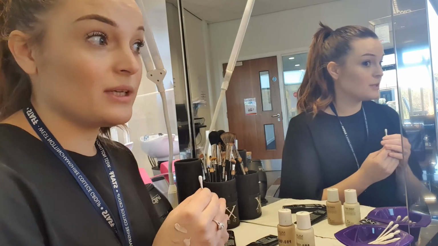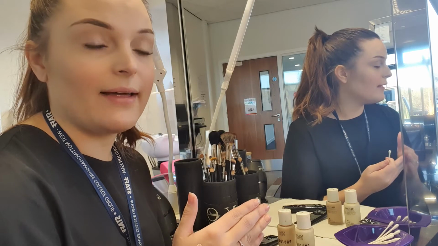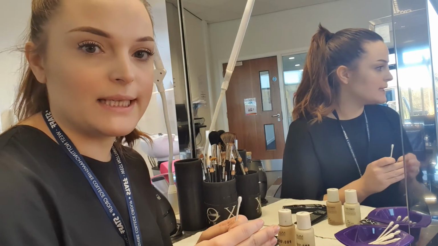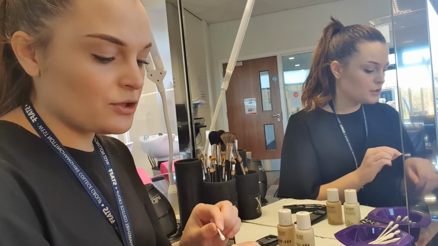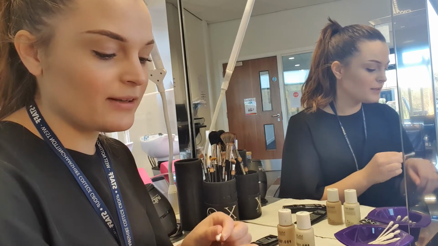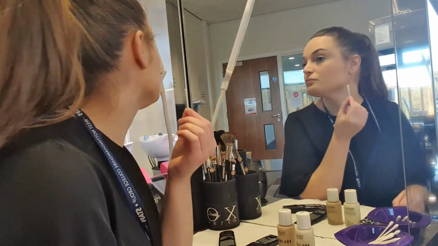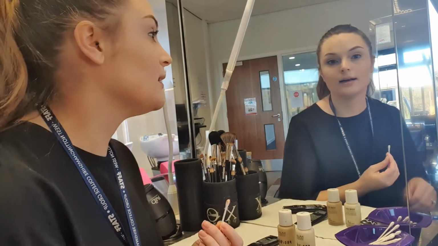A lot of the time you can tell that they're pinky, so you can see on there that it might have ivory or porcelain on there. So these are important. So I'm going to try this darker one, which I think will be too dark for me, but it's just so you can see. So I'm going to place this on my jaw in a line.